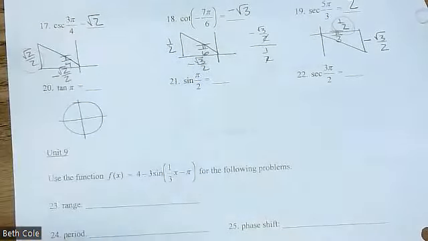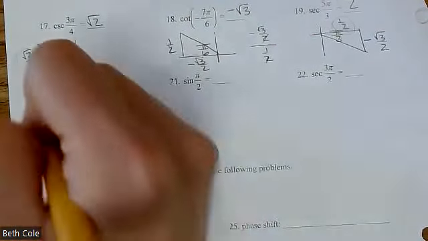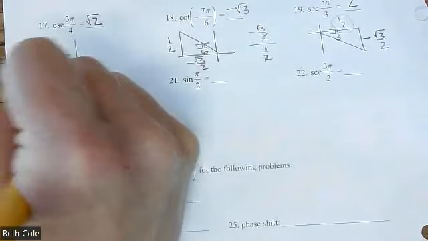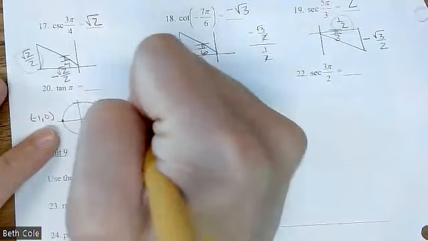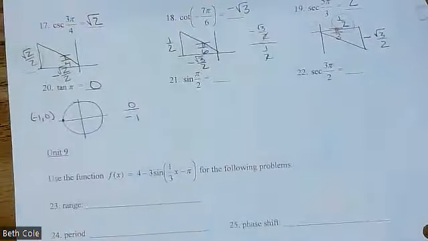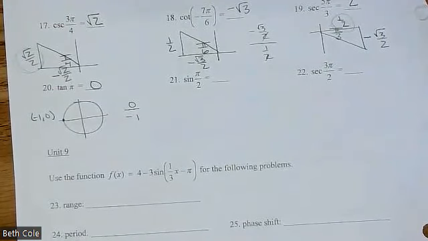All right, these last 3 are not going to be triangles. They're going to be circles, okay? So pi is on the left, negative 1, 0. Tangent is y over x. That would be 0 over negative 1, which is just 0. When is it undefined? When 0's on the bottom. And then that is hard, though, because 1 is one way and 1 is the other way, and it's confusing.